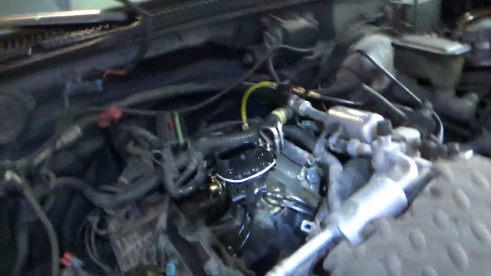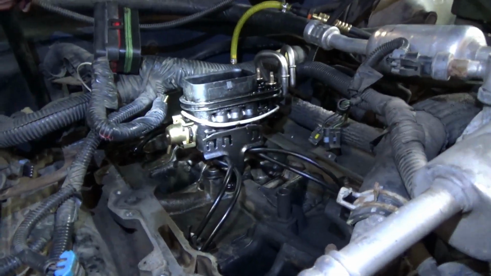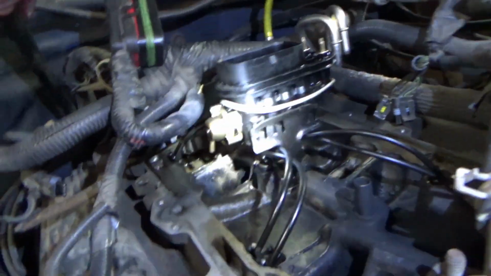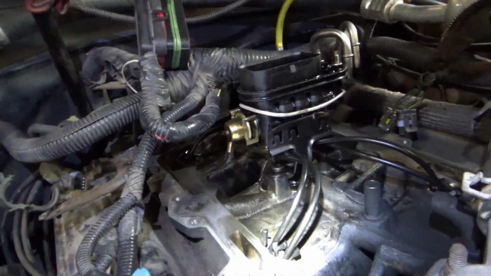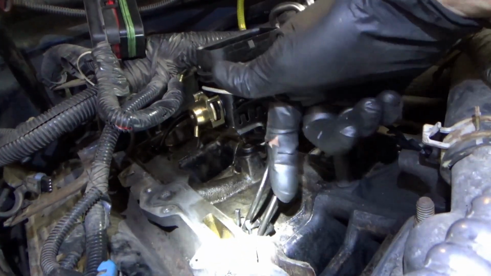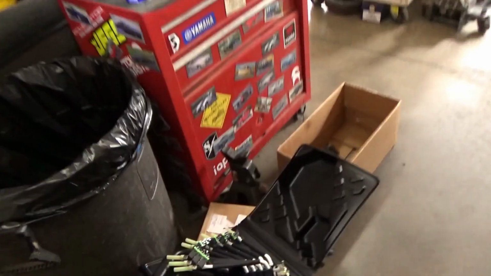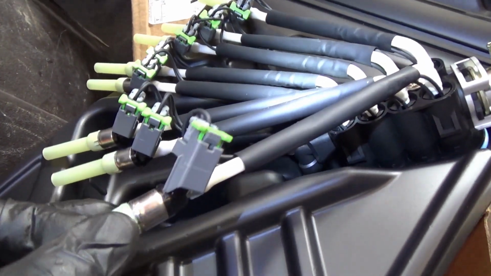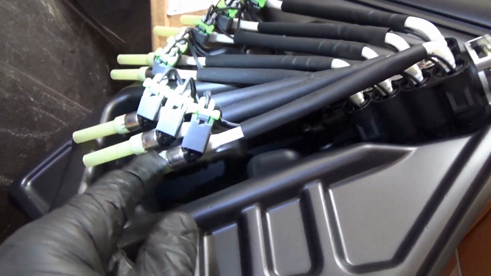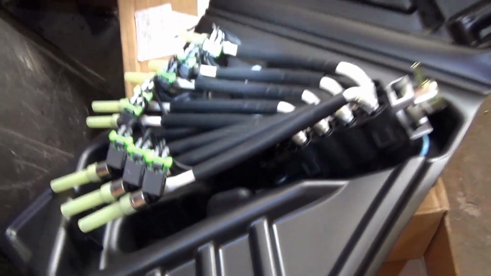So we're going to install that and see how the truck runs with the new spider. All right, so I got the upper intake manifold off of the Chevy, and we can see this aftermarket injector unit. It is the old school poppet nozzles, not the upgraded electrical injectors. This is the newest type with the injector at the tip, not in here, the electrical part.